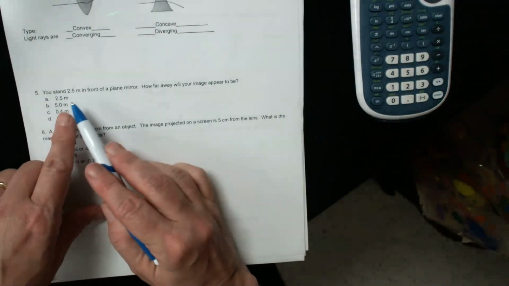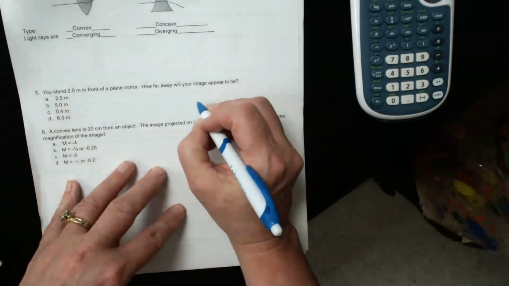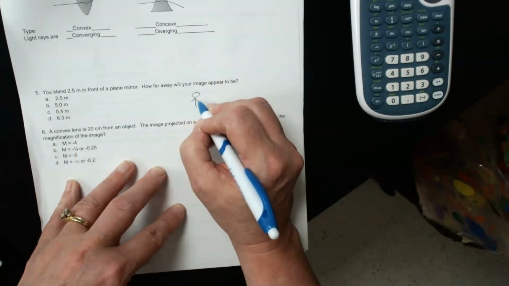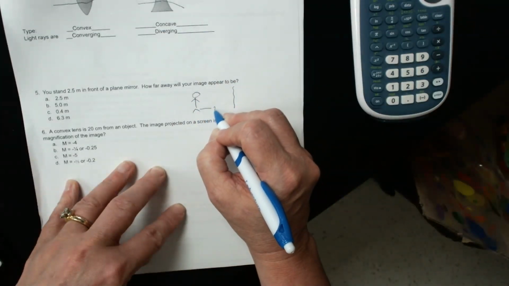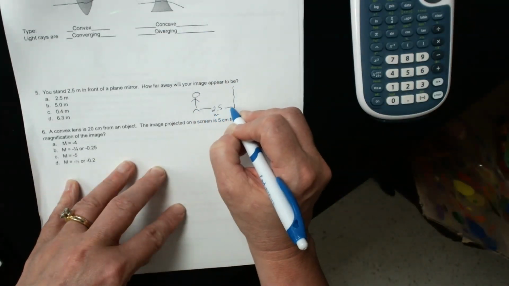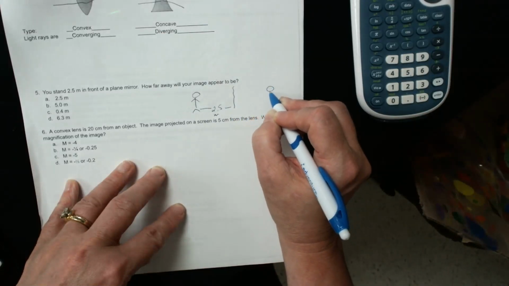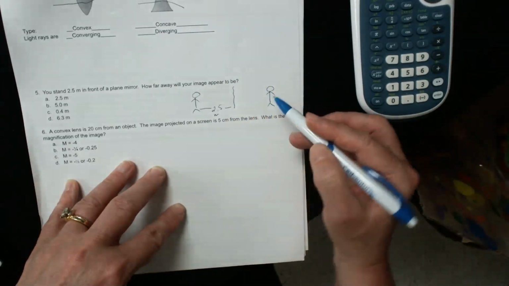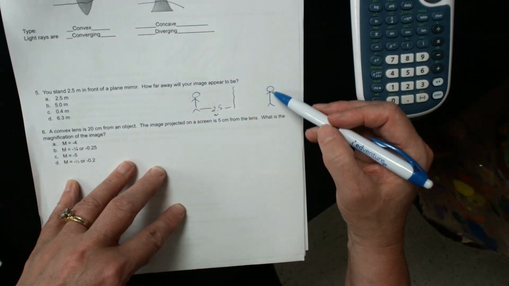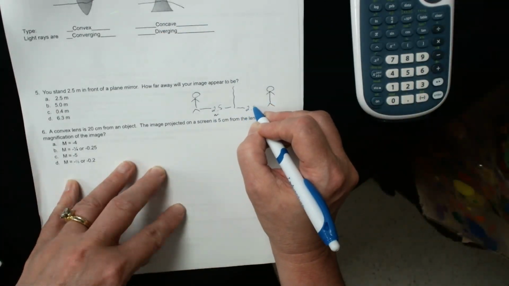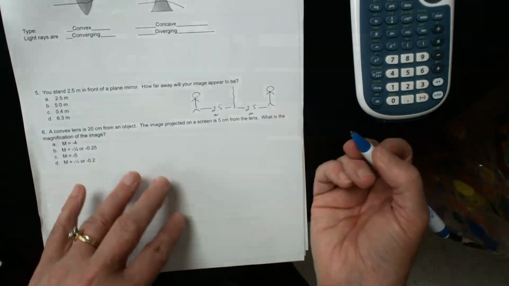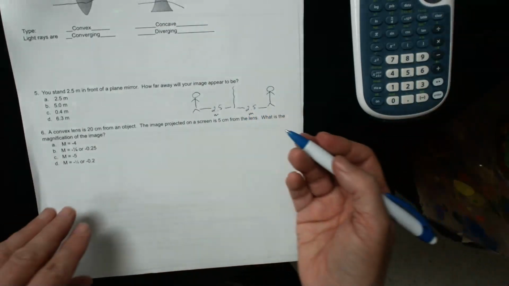You stand 2.5 meters in front of a plane mirror. How far away will your image appear to be? So you're standing in front of the mirror. You are 2.5 meters away, and you've got an image in the mirror. Remember, mirrors make a virtual, upright, same size image, and it's going to look like it's the same distance, almost like it looks like it's inside the mirror.